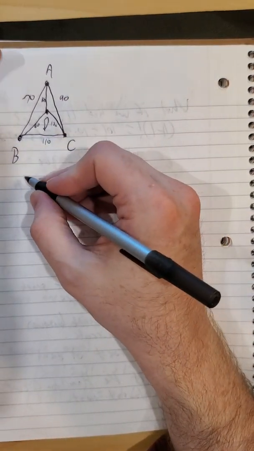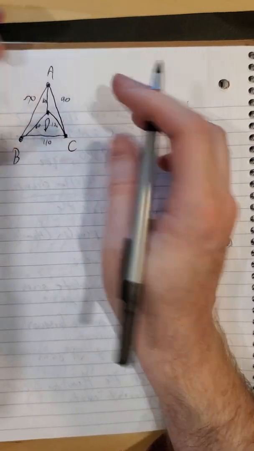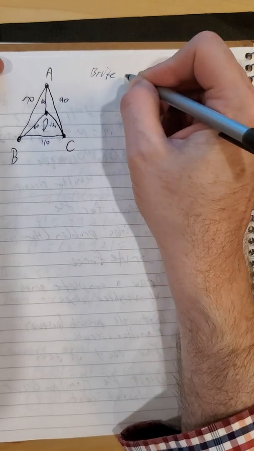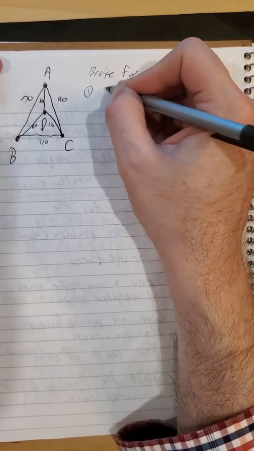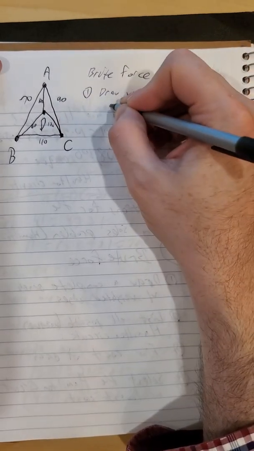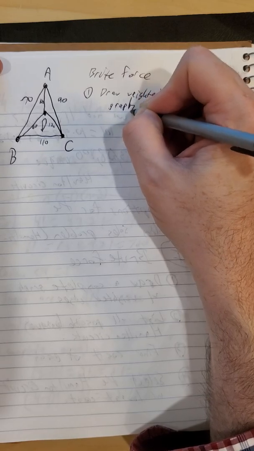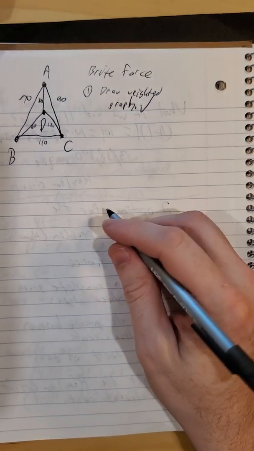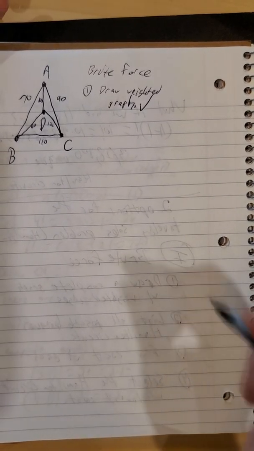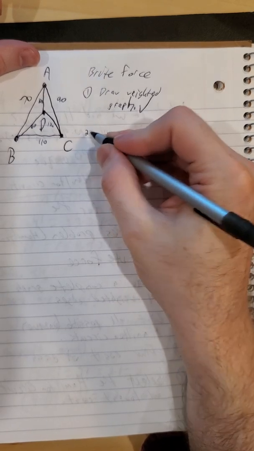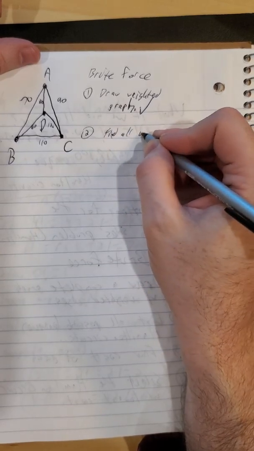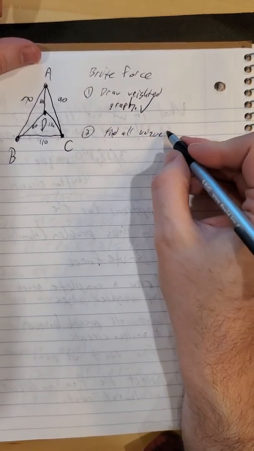So brute force says, okay, draw the weighted graph, done. Then we look at all the different arrangements that we can possibly have. Again, remember, make sure they're unique.